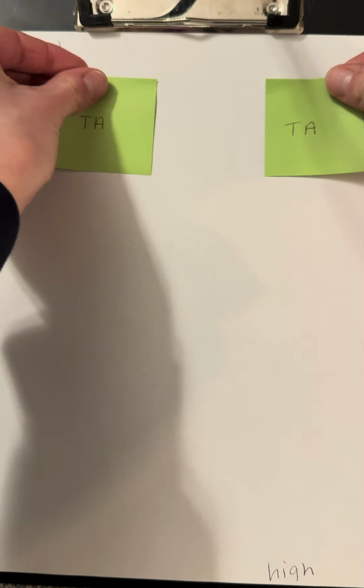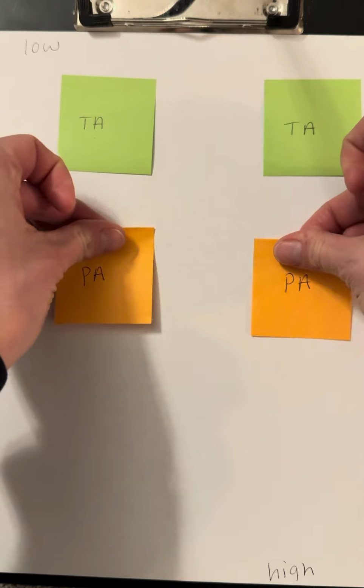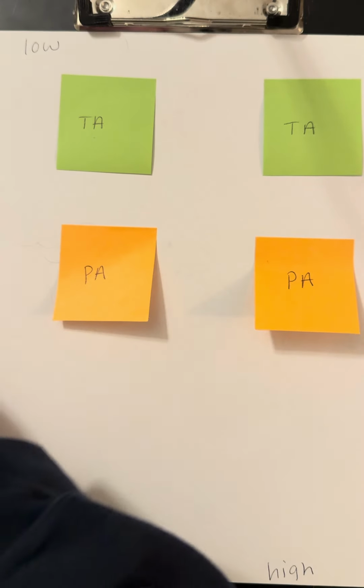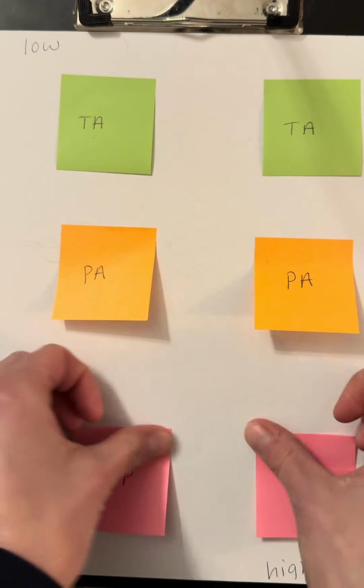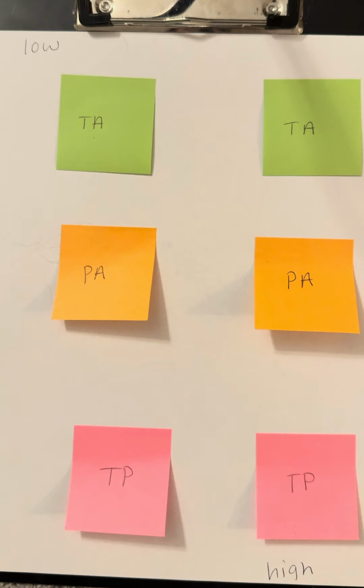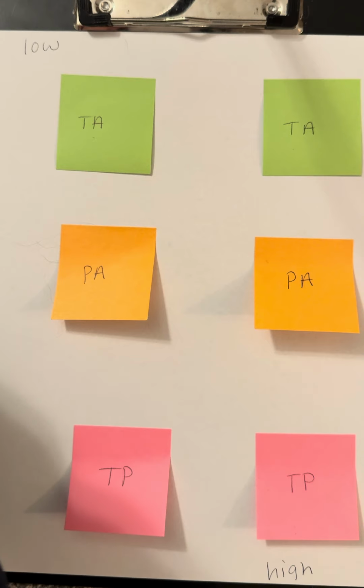The lowest temporal intensity that we measure is temporal average. The middle we talked about was pulse average. And then the high is temporal peak. Then you can fill in spatial average and spatial peak because you already have these sorted in order for temporal.